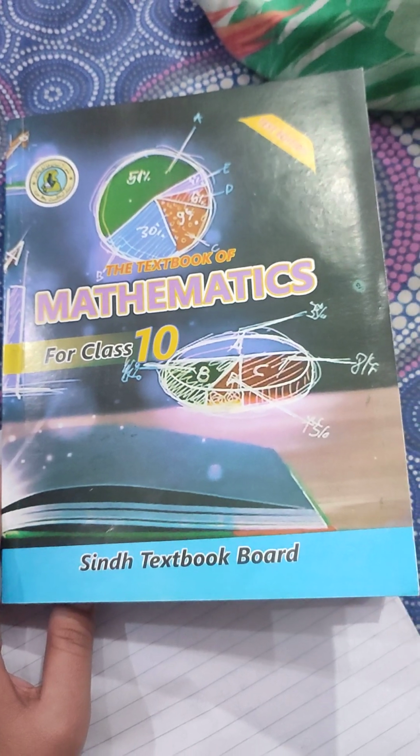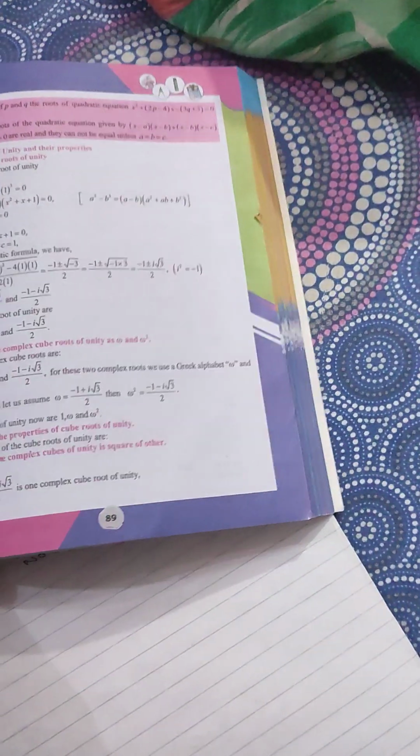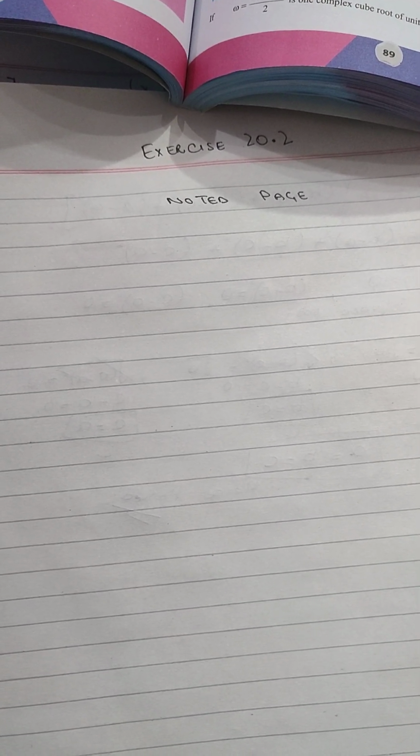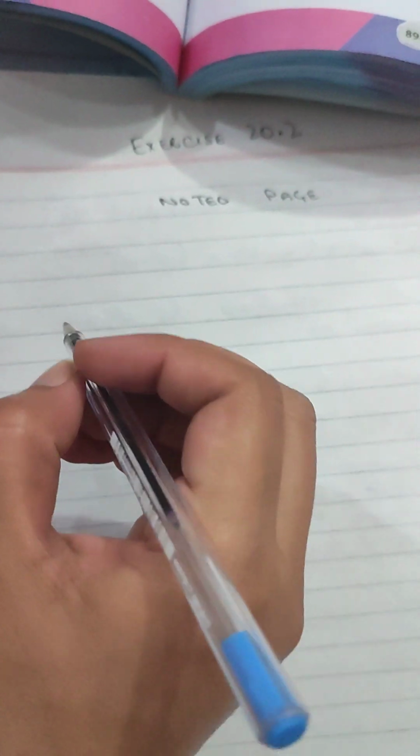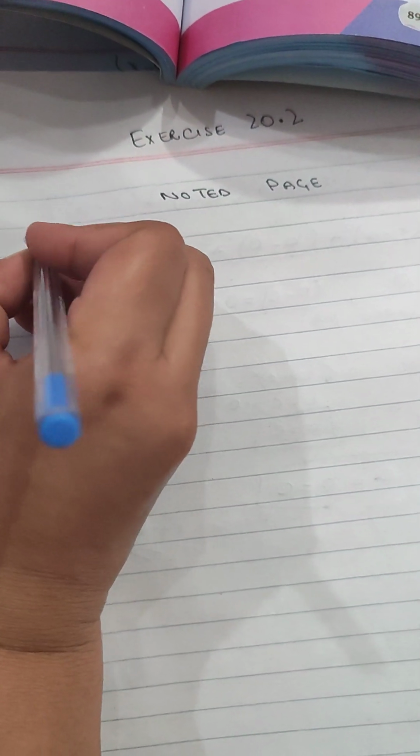Now let's start exercise 20.2. In exercise 20.2 I am going to introduce two complex cube roots.